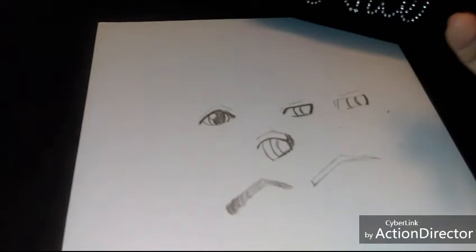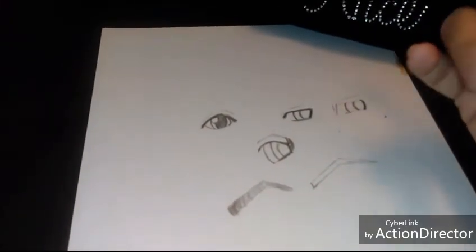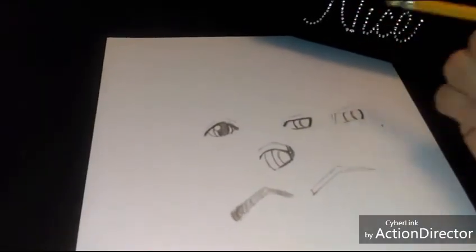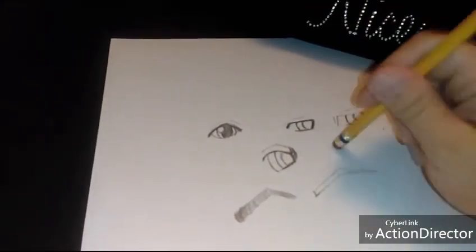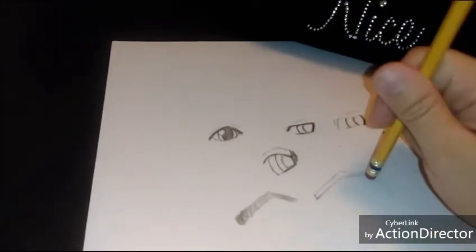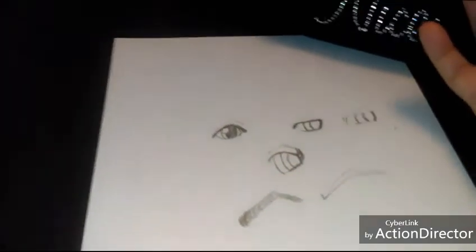Because sometimes simple is good, and not having too much on the character, like overpowering a background. Then nobody's gonna focus on the character. They're mostly gonna focus on the background or scenery, whatever you want to call it.